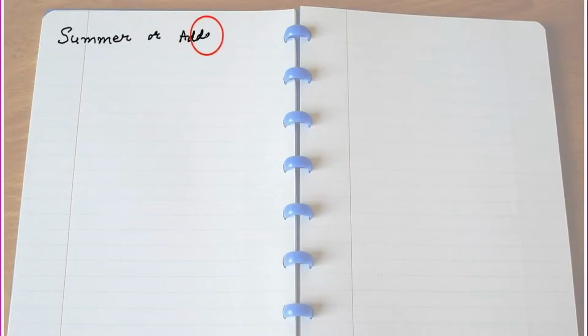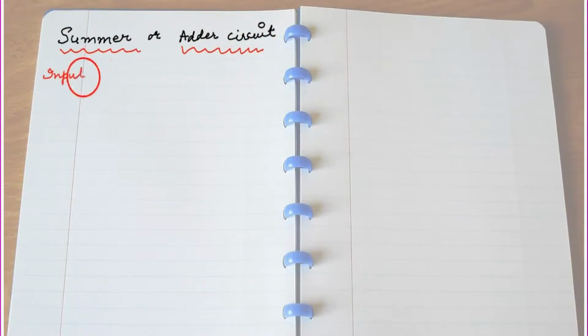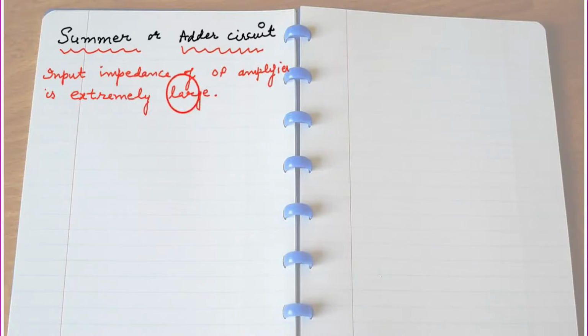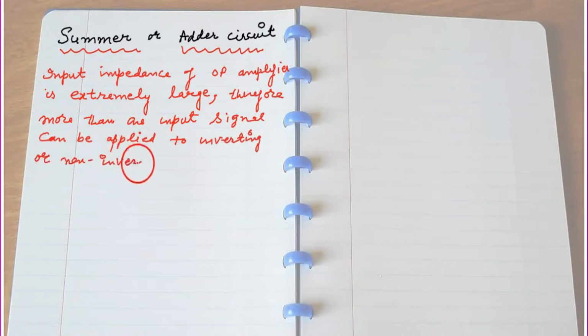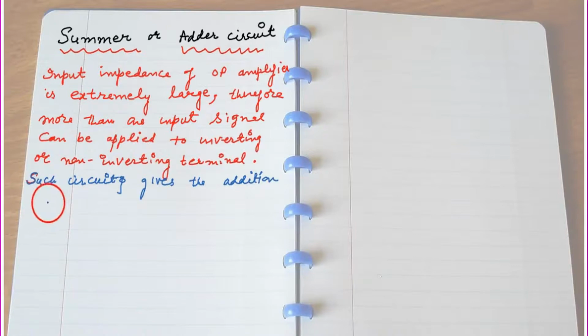Today's topic is the summer or adder circuit. You know well, the input impedance of the op-amp is extremely large. Therefore, more than one input signal can be attached to the inverting or non-inverting terminal of the op-amp, and then such a circuit gives the addition of the voltages applied at the inputs.